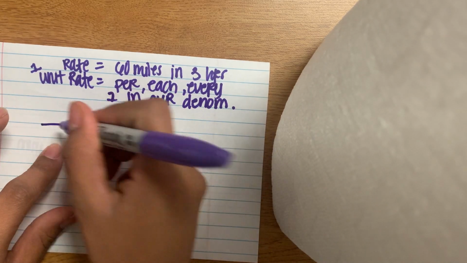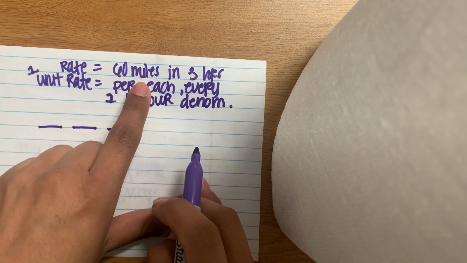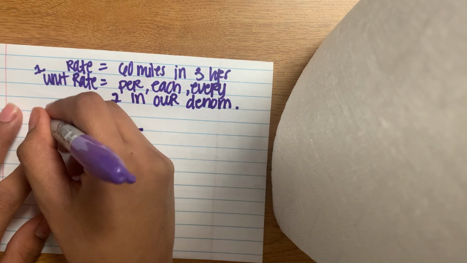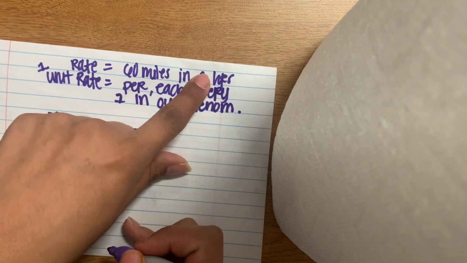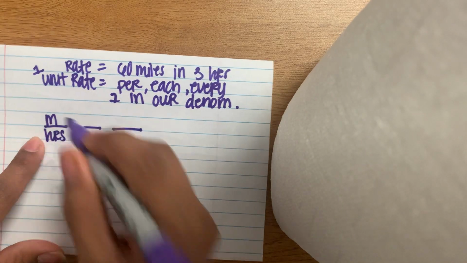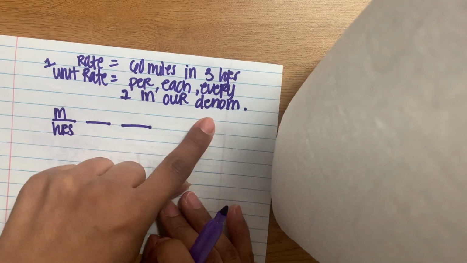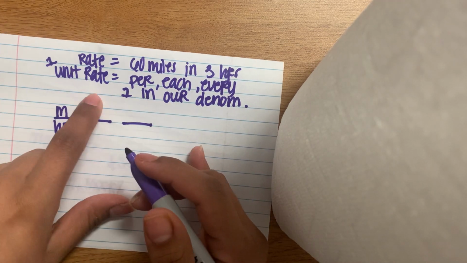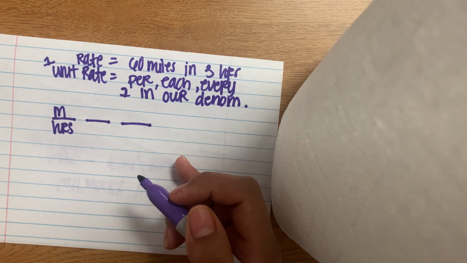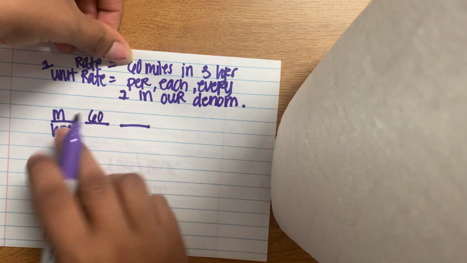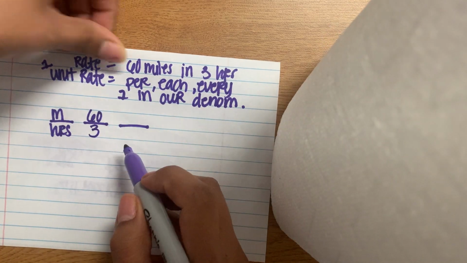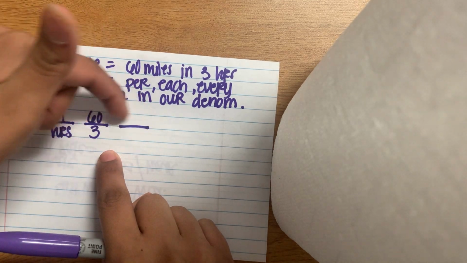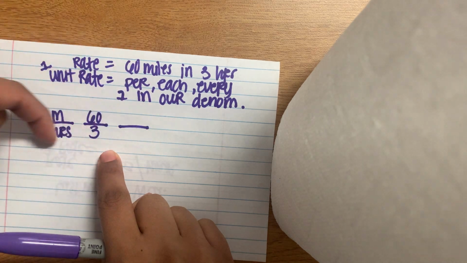So this is where we go again and set up our proportions. I'm going to use the same example with 60 miles in 3 hours. So we are talking about miles, M for miles, and hours. Remember, it said our 1 has to be in our denominator. However, on our second fraction, we're going to put what we know. We already know we have 60 miles and 3 hours. We are setting up our proportion. Please make sure to keep everything that's the same on our numerators and everything that's the same in our denominator.